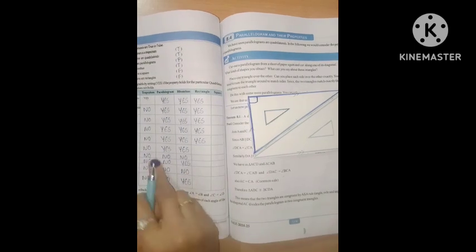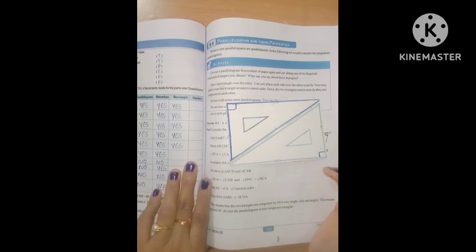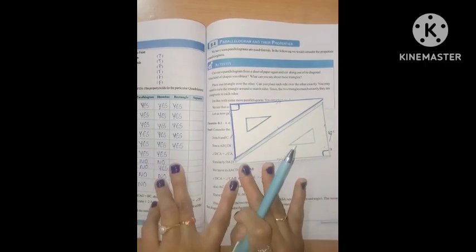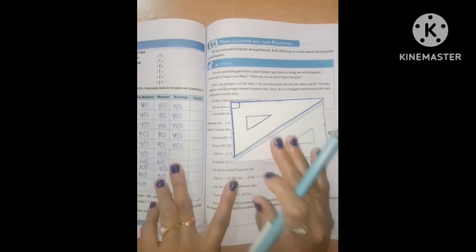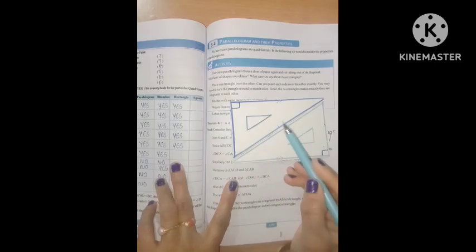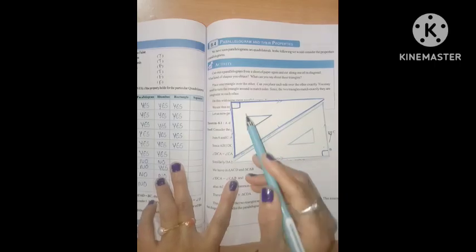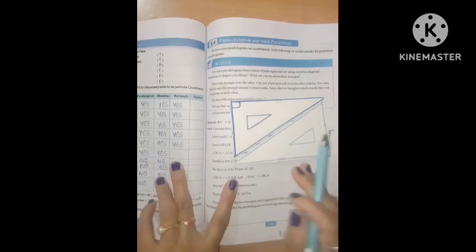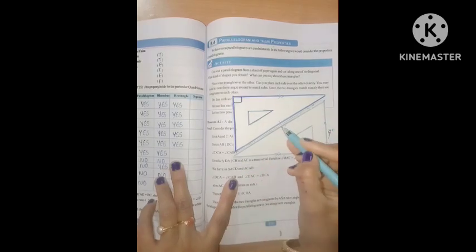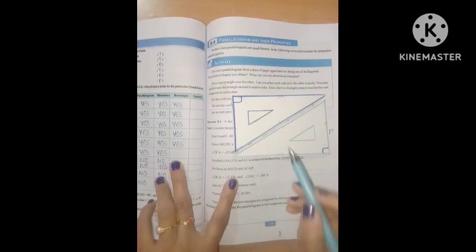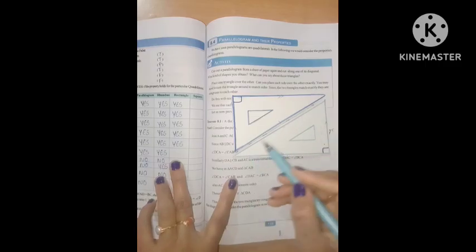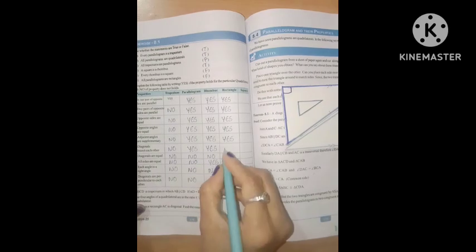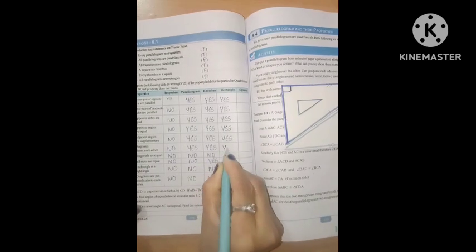Next one, F. Diagonals bisect each other in a rectangle. Is it correct or not? Look at this figure. In the rectangle figure, this diagonal and this diagonal bisect each other at point O. Yes, the diagonals are equal and bisect each other only. So this property is also satisfied.